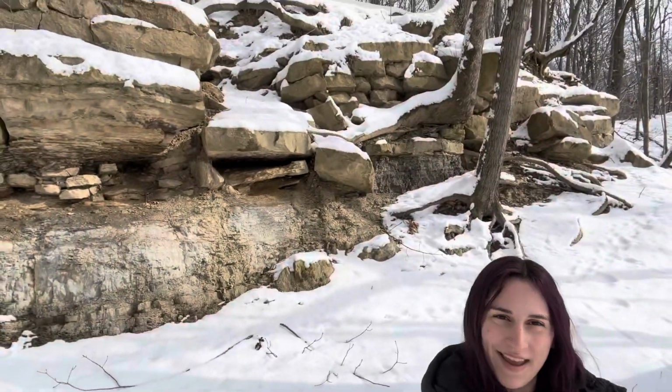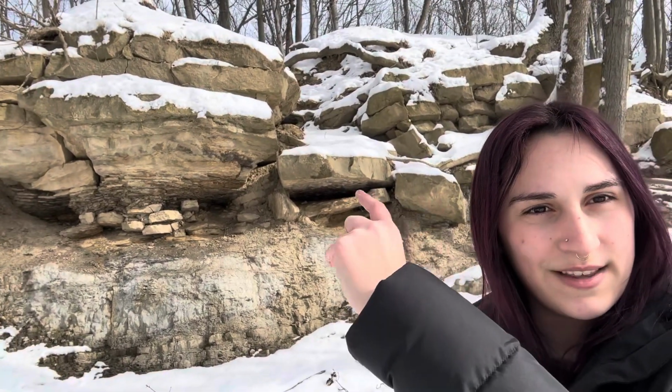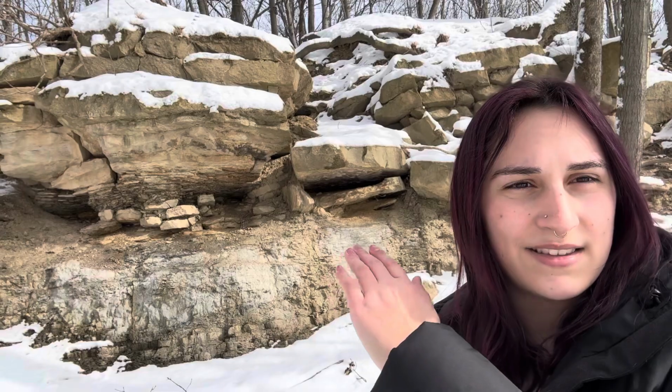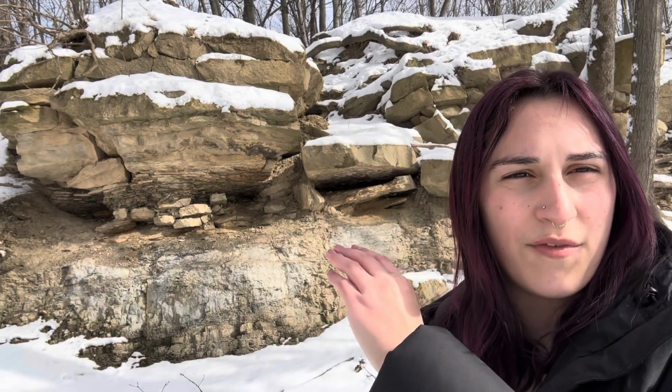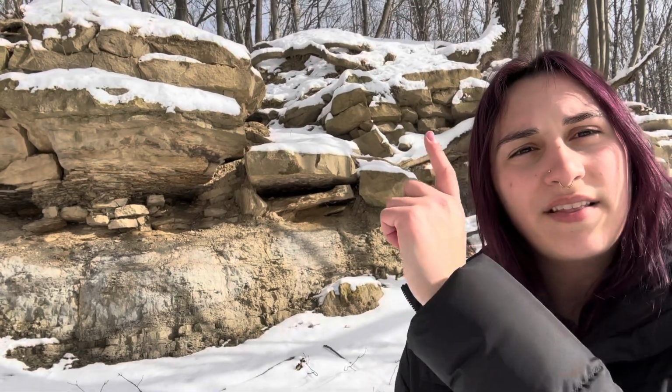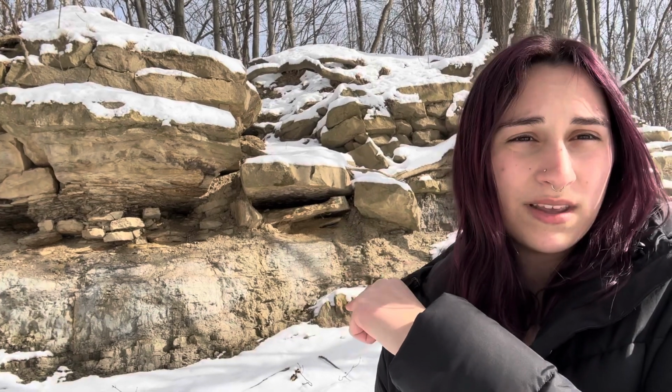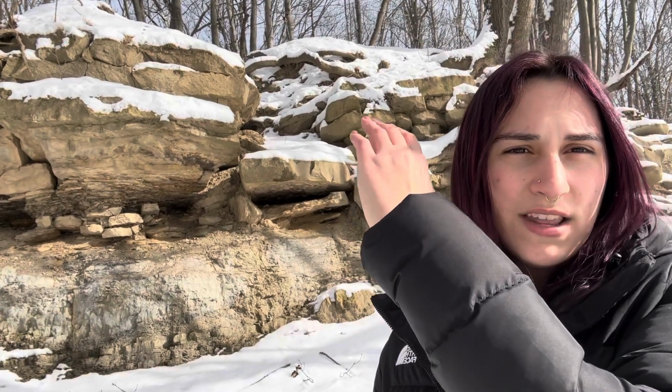All right, here's a great example of the ledges. As you can see, there's layers of rock. And like I said, this is all sedimentary rock. It's all formed of sandstone. So the principle of superposition says that the layers at the top are going to be the youngest and the layers at the bottom are going to be the oldest. So as you go up the rock, each layer is younger.